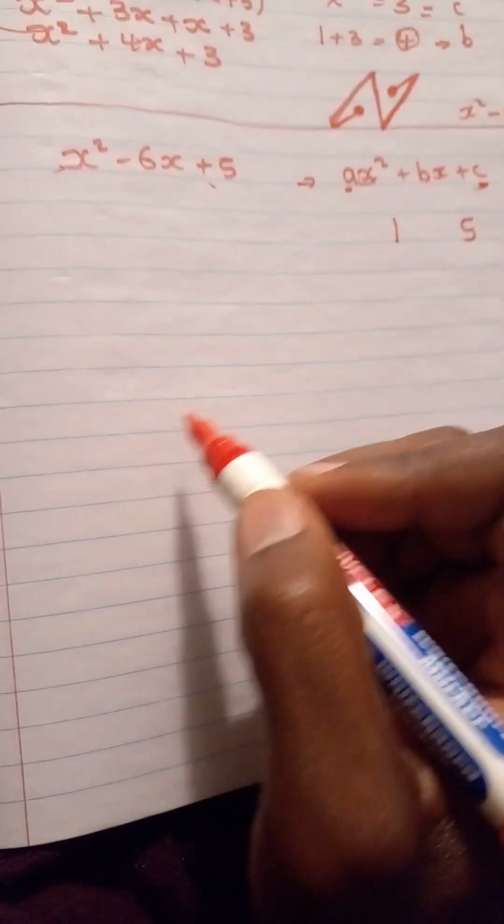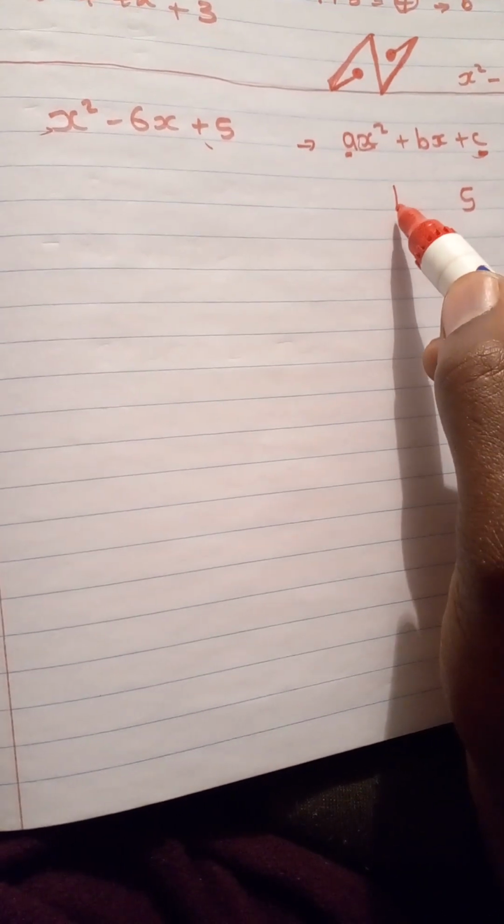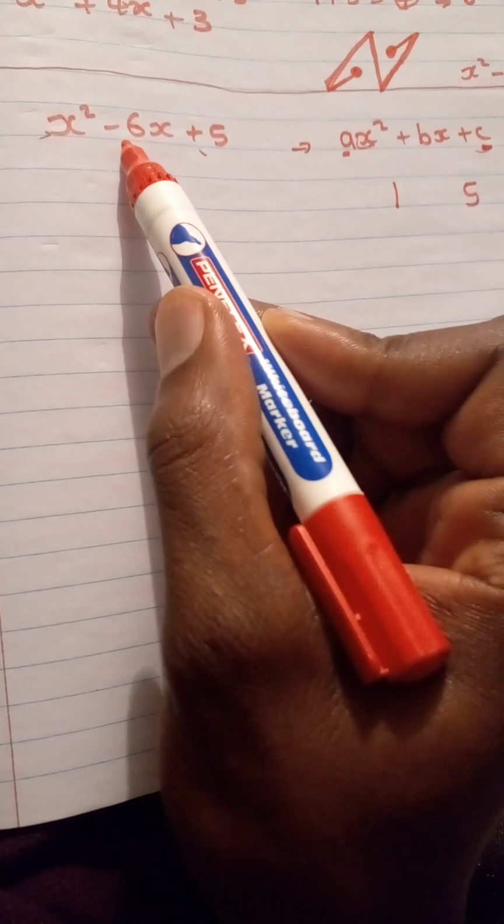Okay, let us check them out. 1 times 5, indeed, gives us 5. But 1 plus 5 cannot give us negative 6. So what do you do in this case?